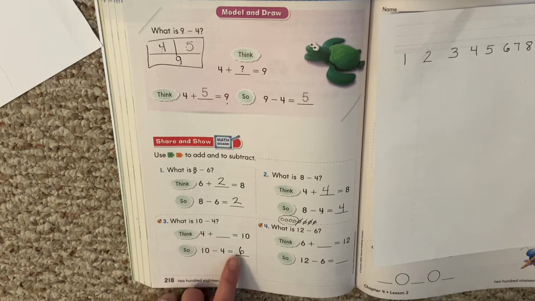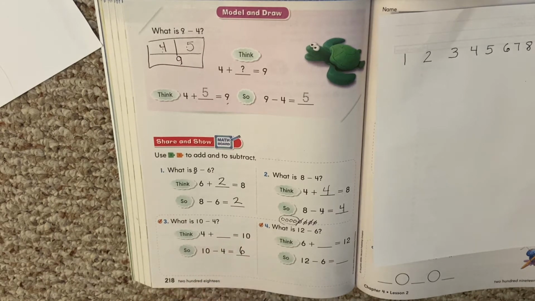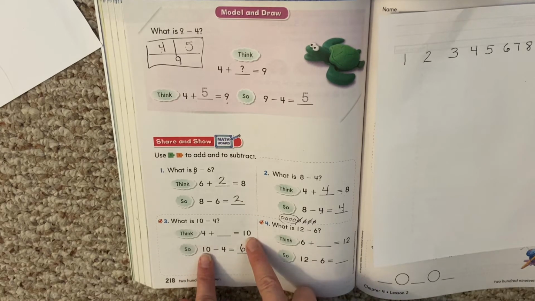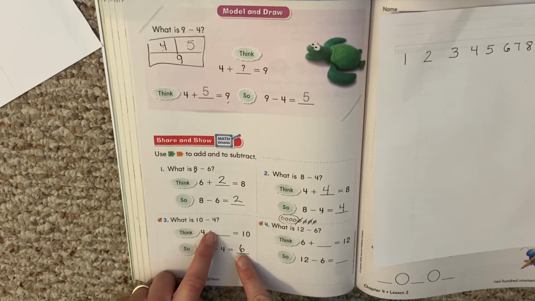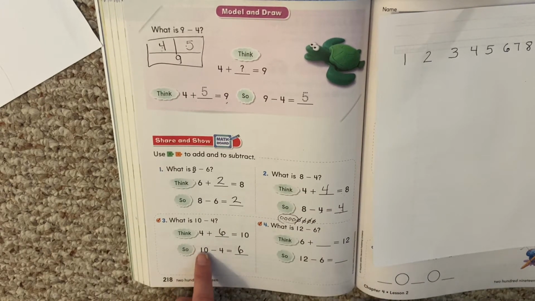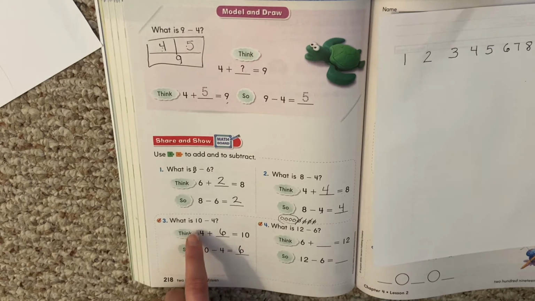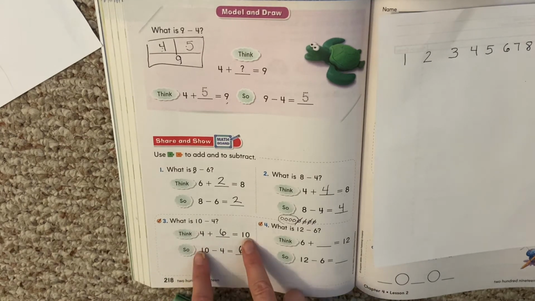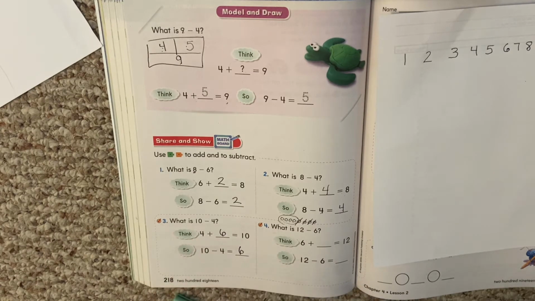If 10 minus 4 equals 6, 4 plus what equals 10? Well, we used our 10. We used the 4. What's the missing number? 6. Okay. If 10 minus 4 equals 6, 4 plus 6 equals 10. Okay, so we look and see. We match our numbers, right? That was the one that was missing.